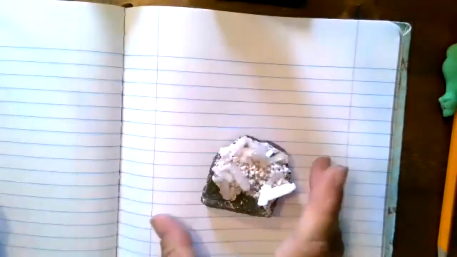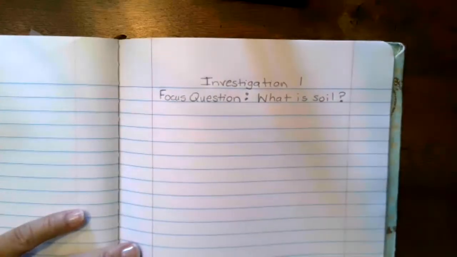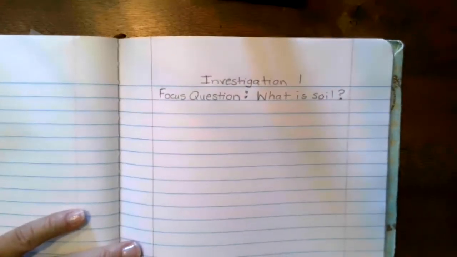So before we talk about rocks, we have to talk about another type of earth material. So I want you to get your science notebook. You need another notebook. This is my science notebook. Please find a science notebook and a pencil, and I'll wait for you to do that. Great, I'm glad that you have the materials that you need for today.